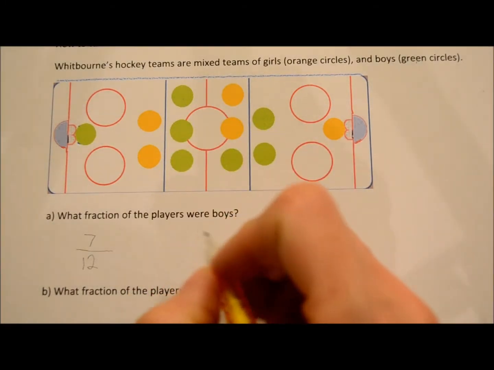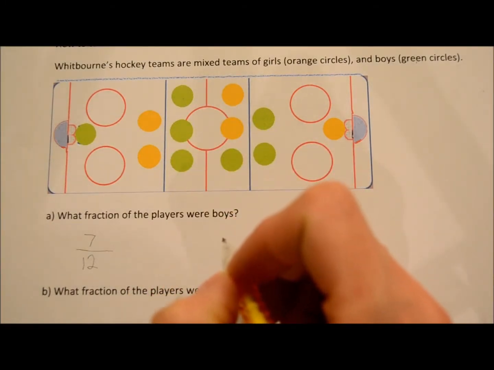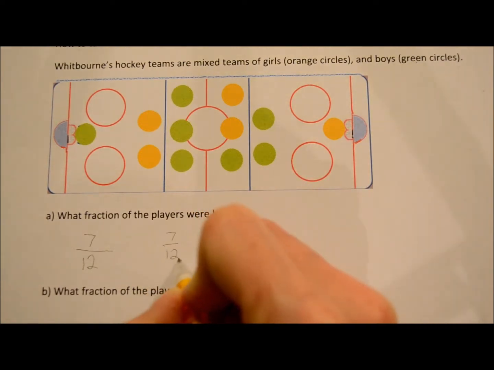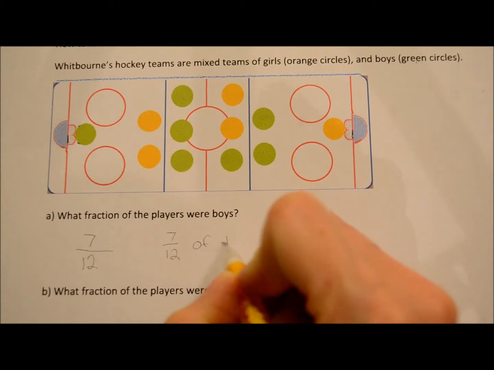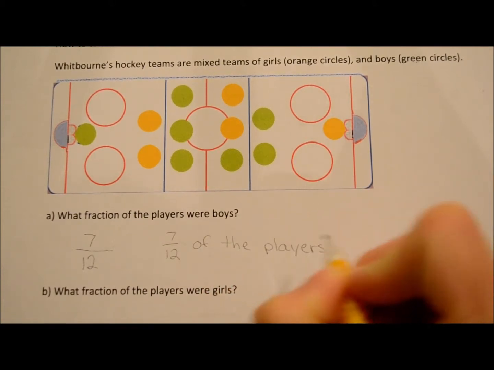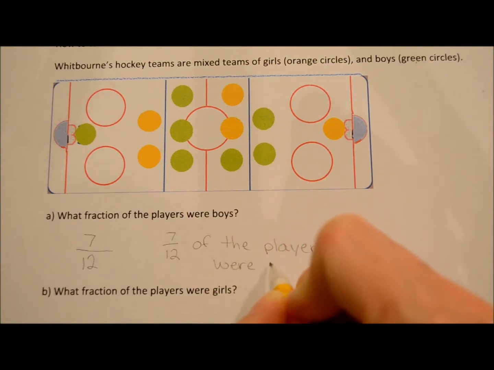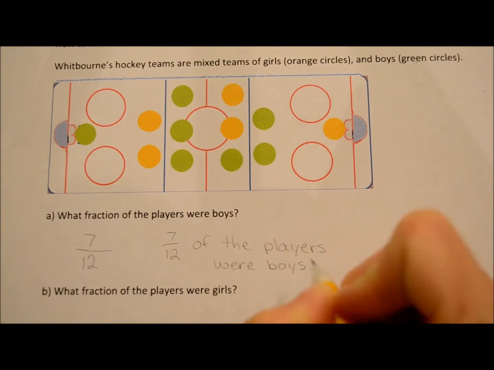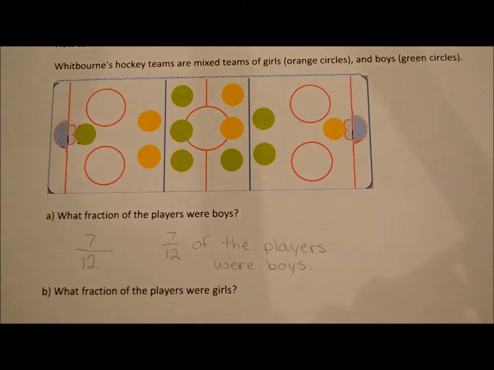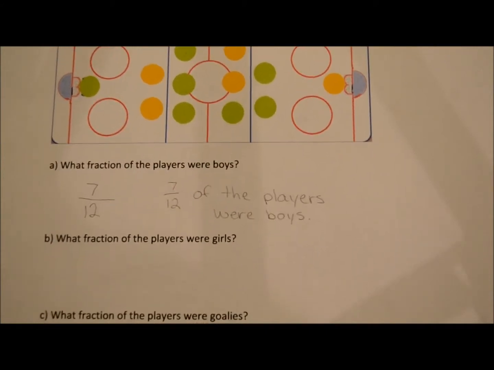And now I get to do my sentence, because we always do a sentence. There we go. 7/12 of the players were boys. Now the next question is, what fraction of the players were girls?